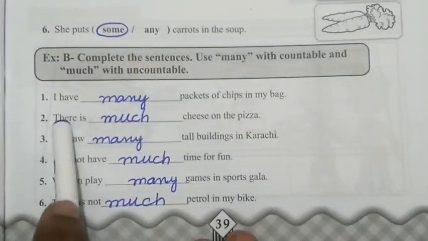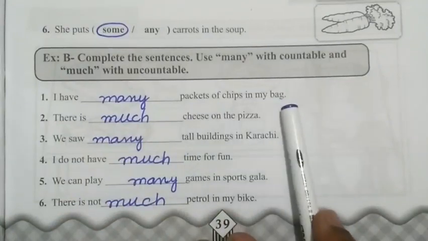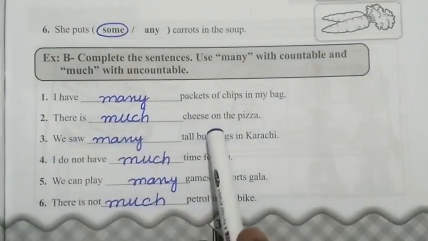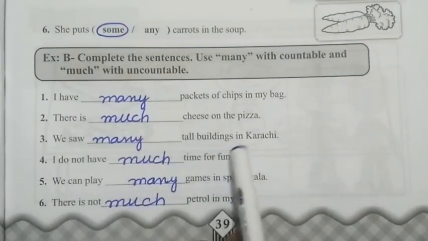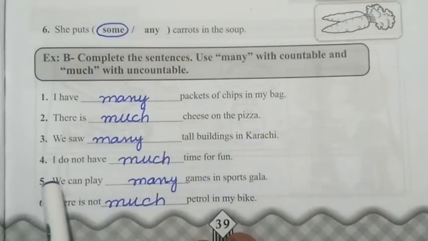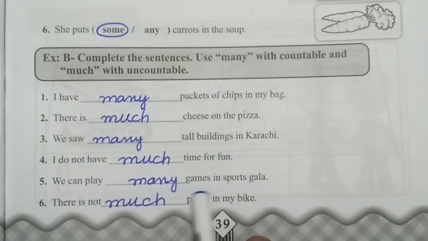Students, I have many packets of chips in my bag. There is much cheese on the pizza. We saw many tall buildings in Karachi. I do not have much time for fun. We can play many games in sports gala. Last sentence, there is not much petrol in my bike.